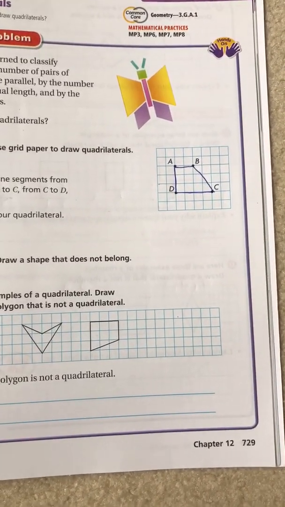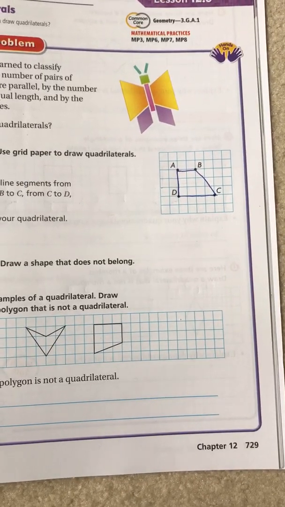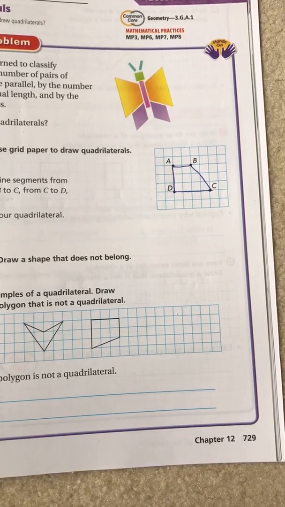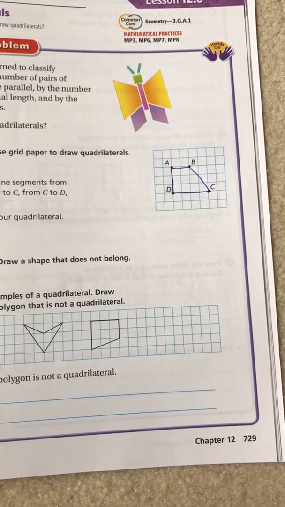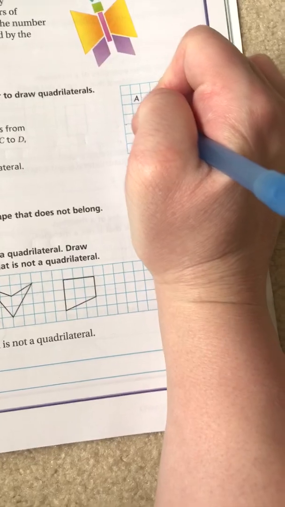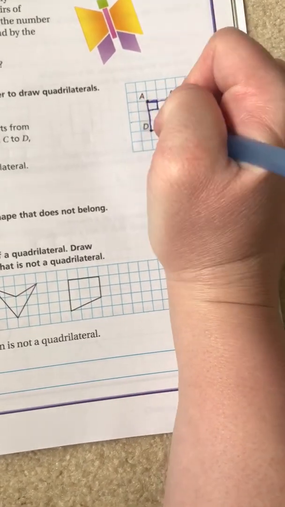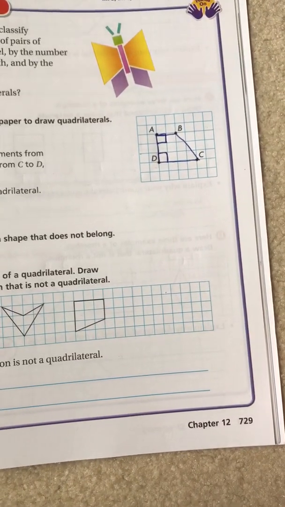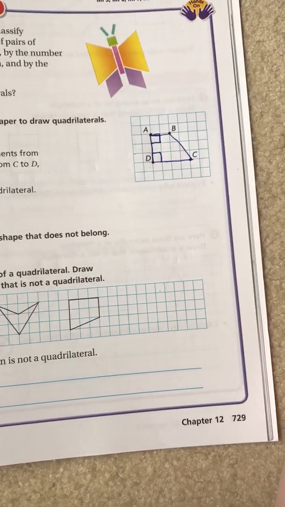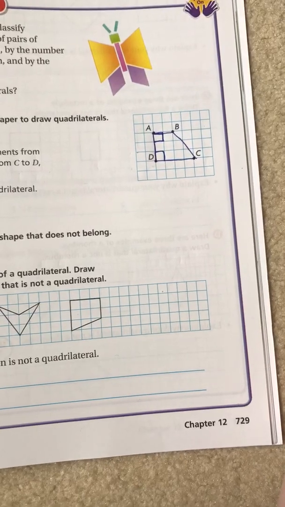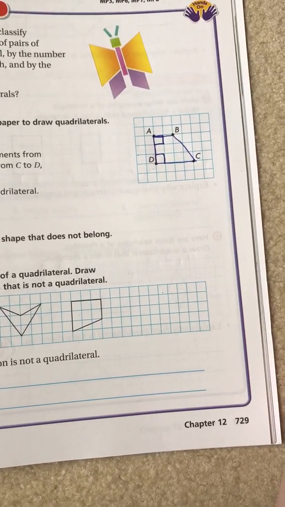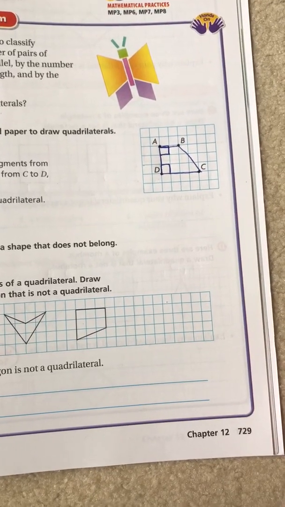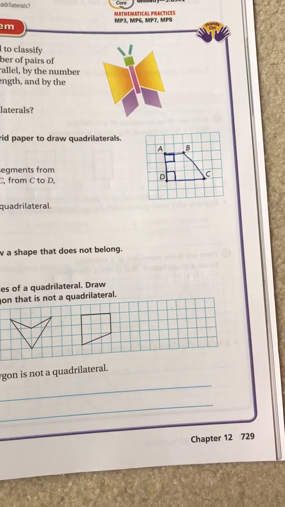Now, some of the shapes are going to stay quadrilaterals, and some of them can be classified as a trapezoid, a rhombus, a rectangle, or a square. So let's take a look at this. I do see that there are two right angles there, but there are not four right angles. So if there's not four right angles, then I know right away that this is not a rectangle or a square. So that leaves me with a trapezoid or a rhombus.